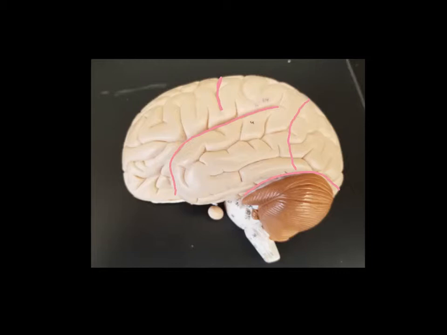Just beneath the cerebrum, we see this little bean-like structure here. This is the pituitary gland. Now, the pituitary gland, if we think back to when we were learning the skull, when we took the top of the skull off and we're studying the inside, there was something called the sella turcica that looked like a little saddle. And that's where the pituitary gland sat.